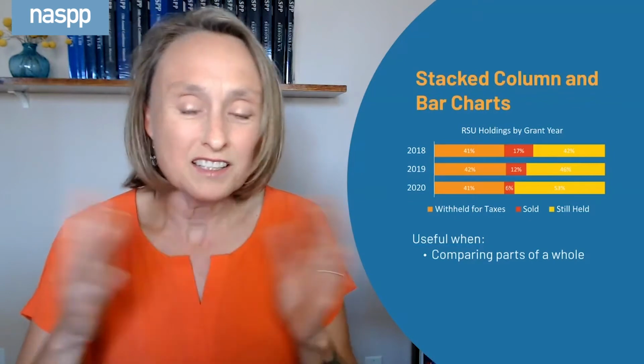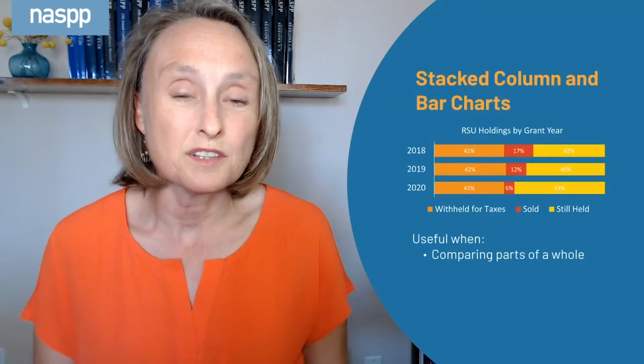And also, it's kind of still hard to get that comparison from one pie chart to the next. With my stacked bar chart here, it's really easy to see that that red section there, which is the shares sold, gets smaller and smaller as my grants get more recent. This is also a great example of how it is important to really think through what the story is that you're trying to tell, because there are lots of different ways that I could present this data.